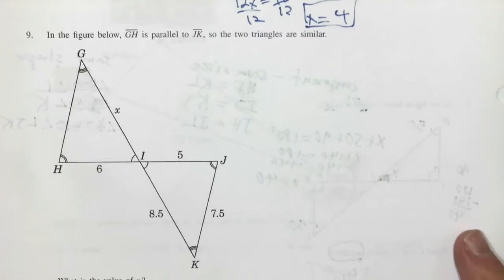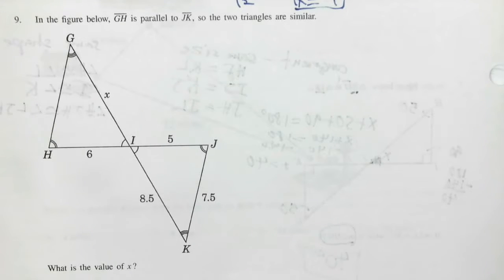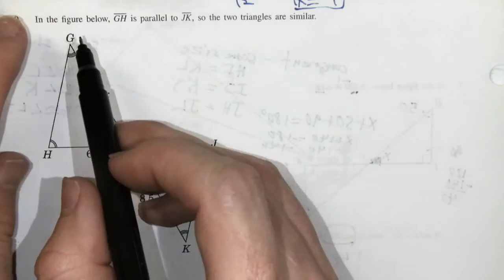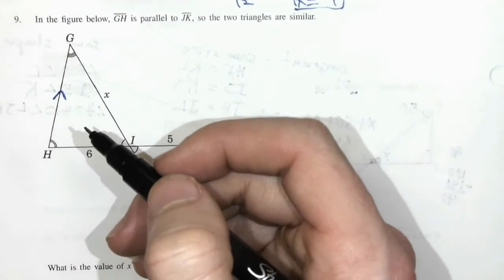Number 9 says in the figure below, GH is parallel to JK, so the two triangles are similar. What is the value of x? Okay, so GH.